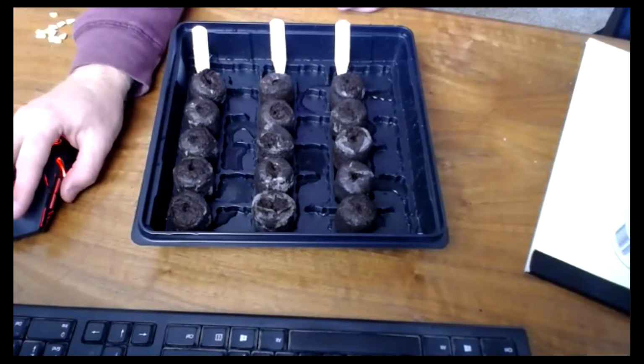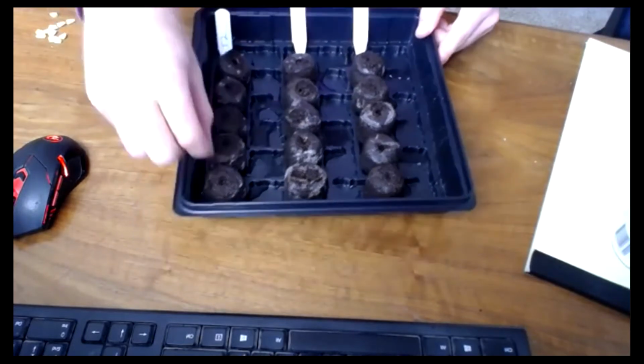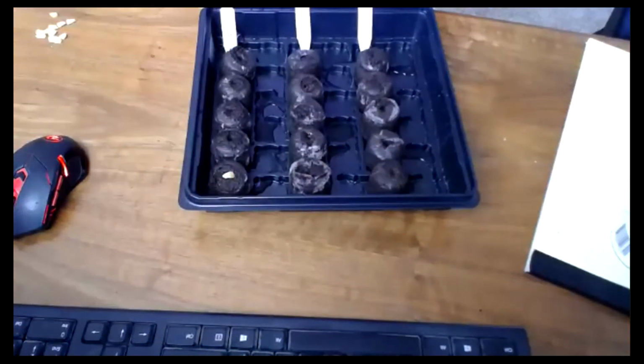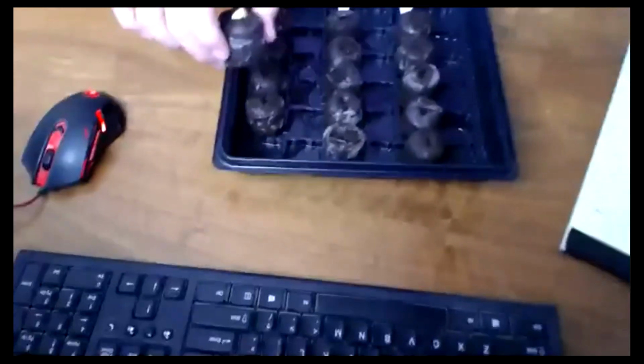Treatment 2, let me scroll up. Treatment 2 is described as sitting upright on the side, caryopsis pointed east, west, east, okay, parallel to the row. So I'm going to plant them all like that. Let me hold this up so you can see it a little bit better.